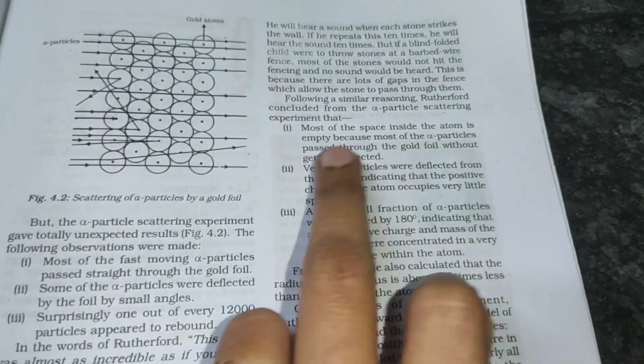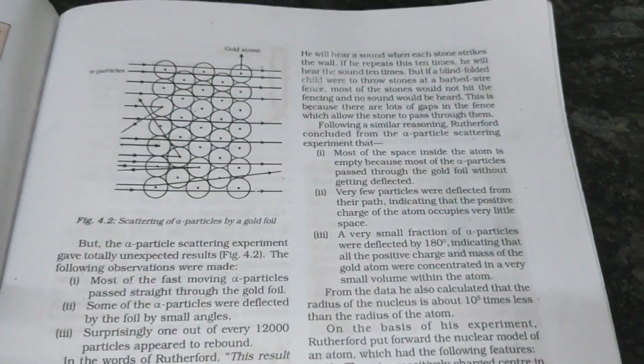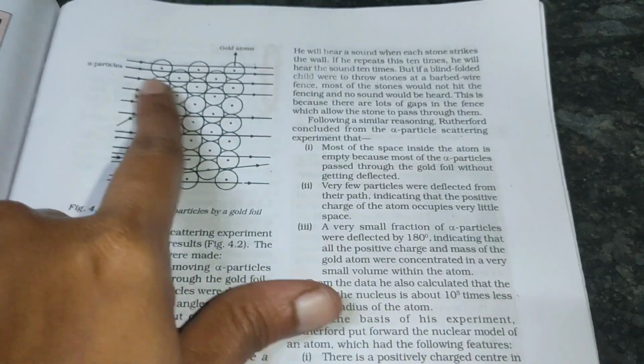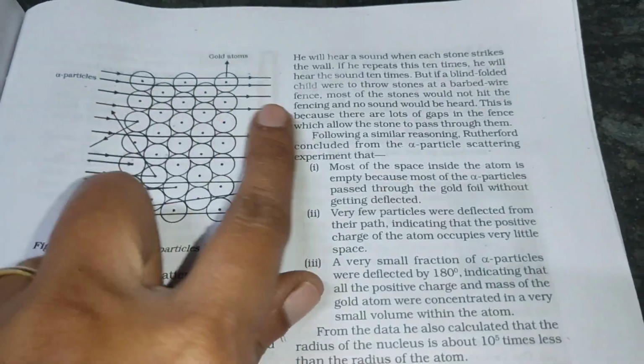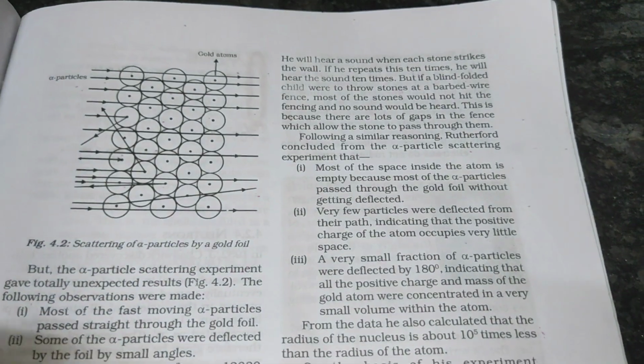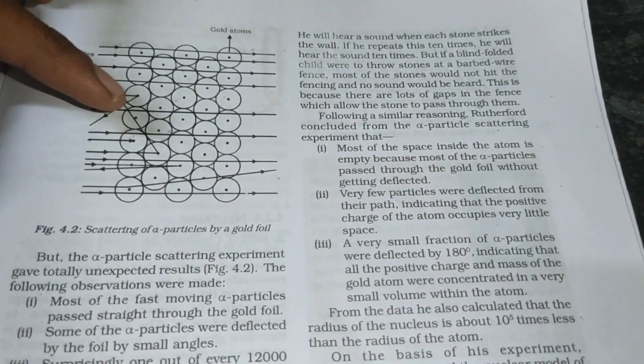Most of the space inside the atom is empty. So inside the atom all the space is empty, because most of the alpha particles pass through the gold foil without getting deflected. Because of the empty space, they all went straight through. Then very few particles were deflected from their path, because the positive charge of the atom occupies very little space.